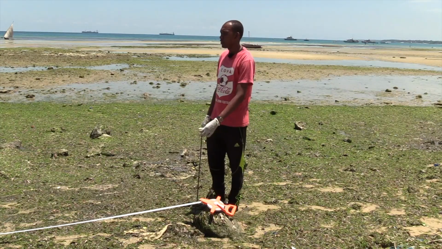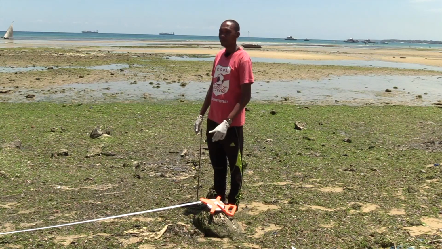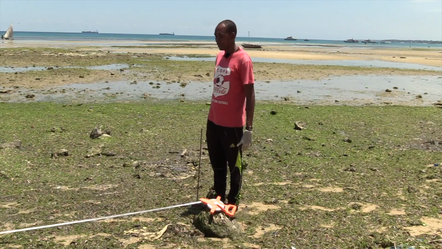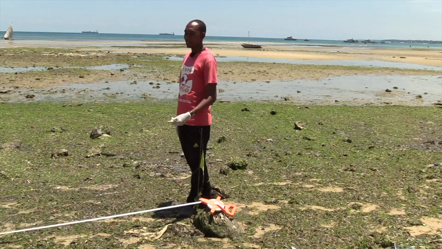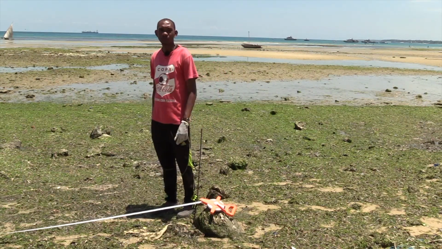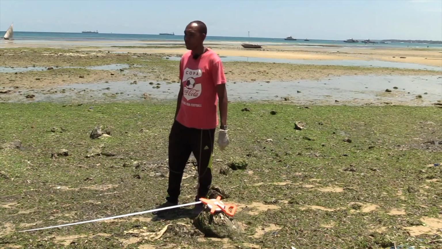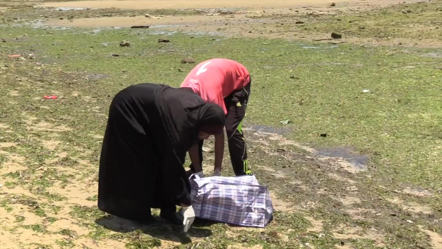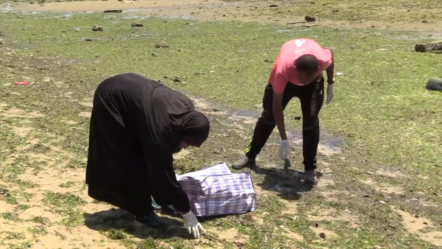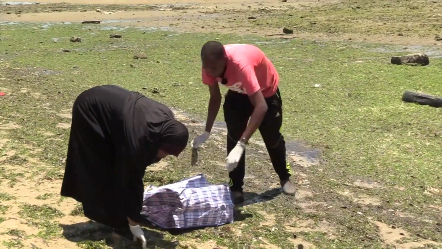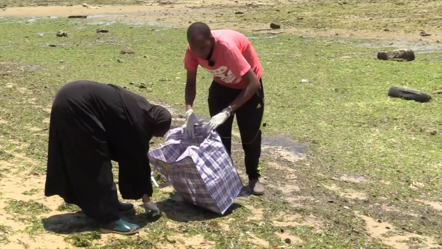Okay, this is the end of our point 2, measuring 100 meters in this area of beach. Then we are going to collect marine litters in the area that we have measured. Through this area, we will collect everything concerning marine litters, at least size from 2 centimeters.